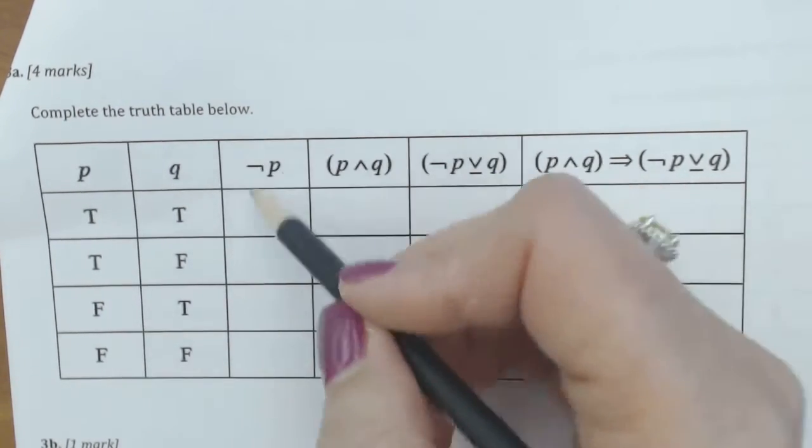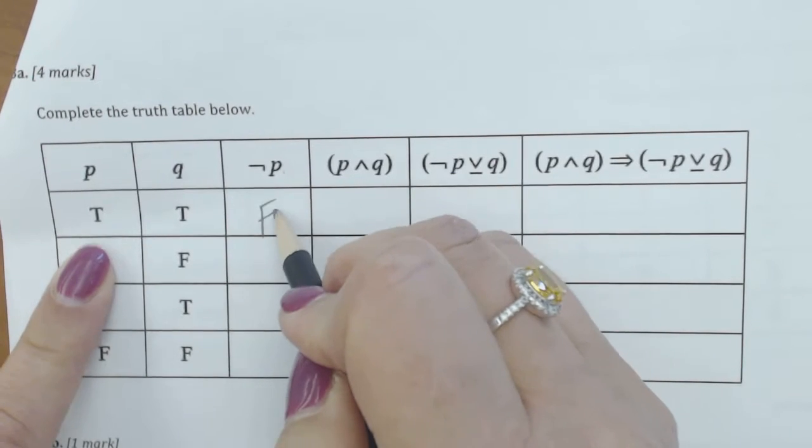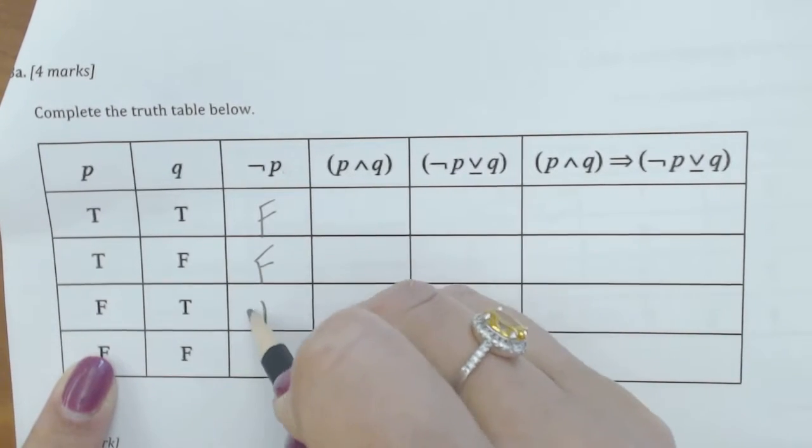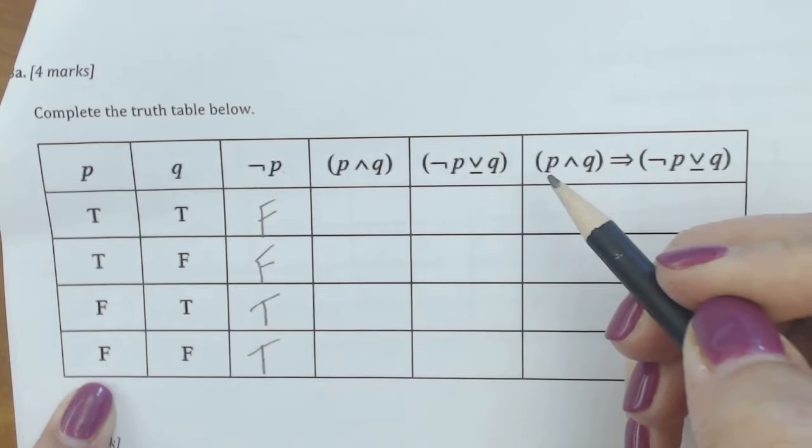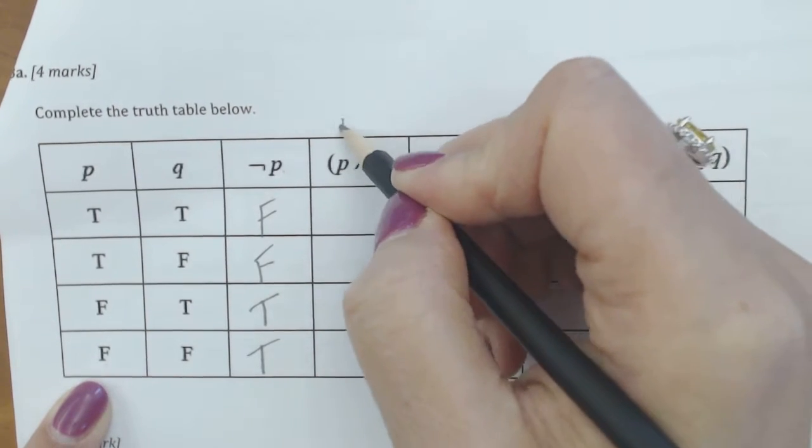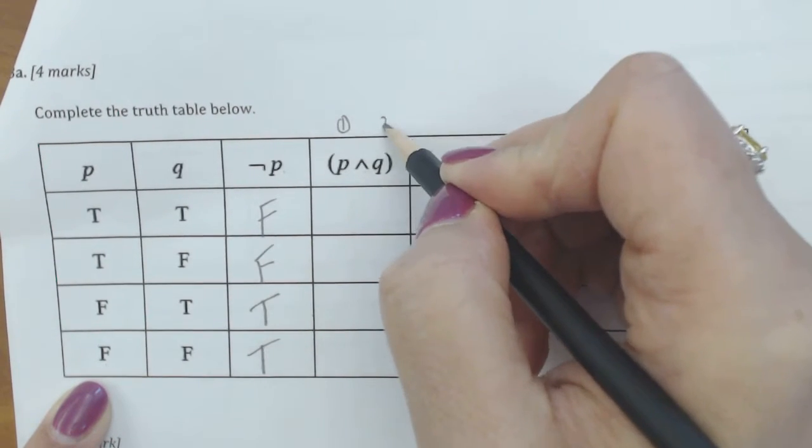So we're going to look at this and we're going to take the negation. Negation of true is false, true is false, false is true, false is true. Okay, next we're going to look at P and then we're going to look at Q.